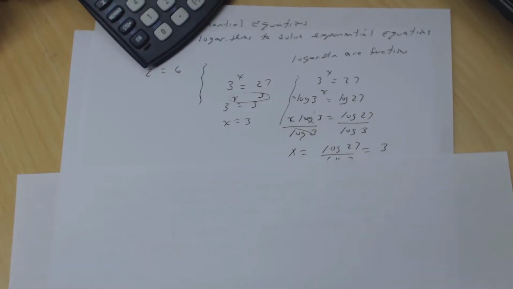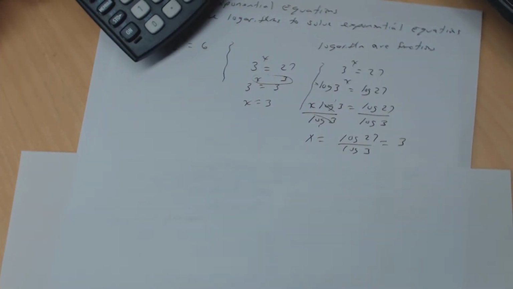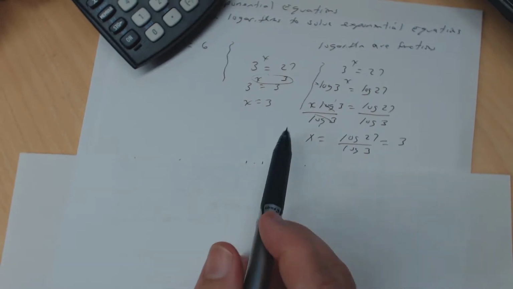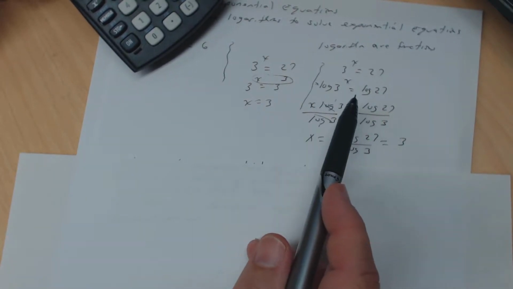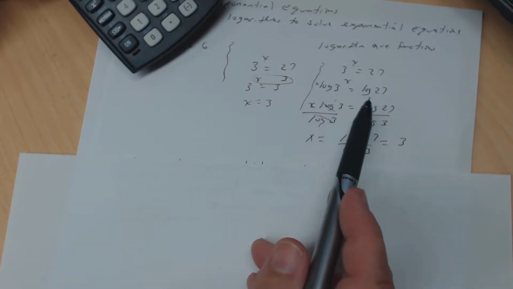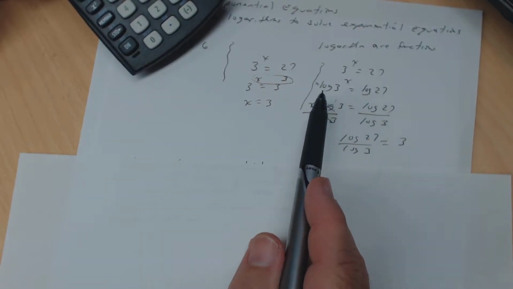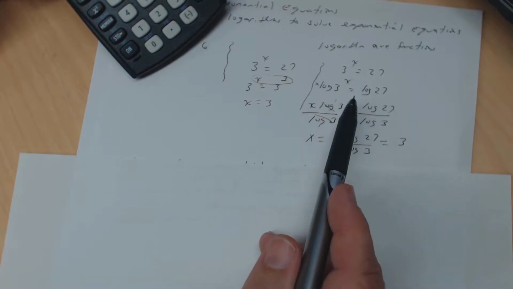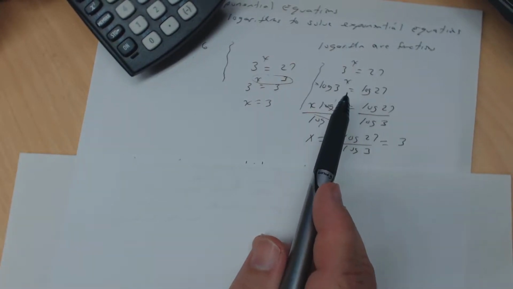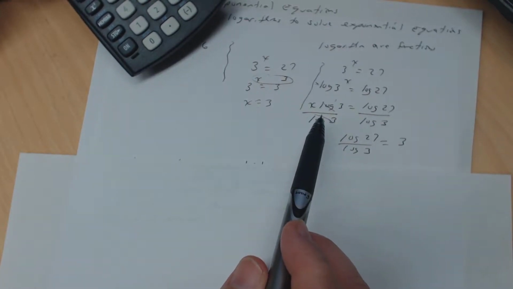Okay? Now, you see how I took the log of both sides? So I was using the common logarithm. Remember, this is a common logarithm. So I'm taking the common logarithm of both sides. Remember, a common logarithm has base 10.